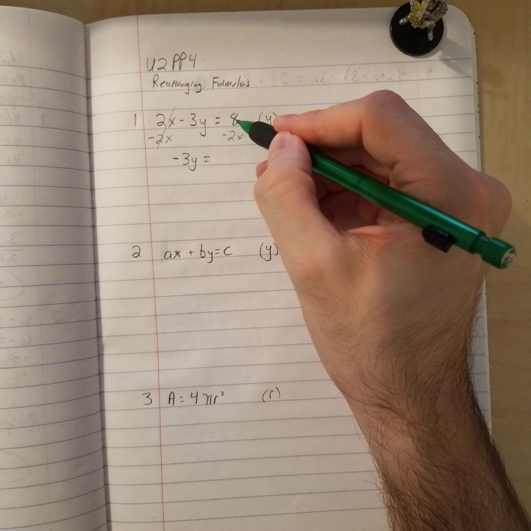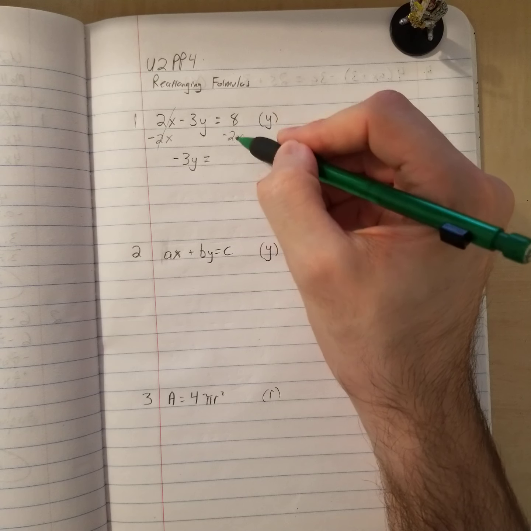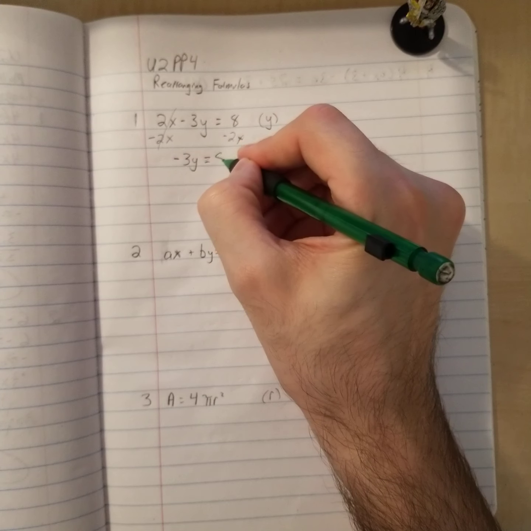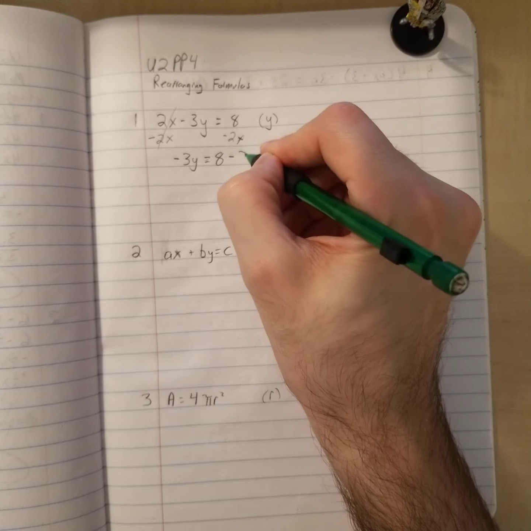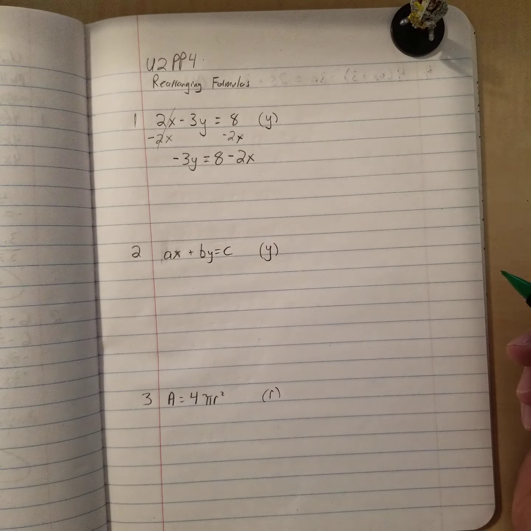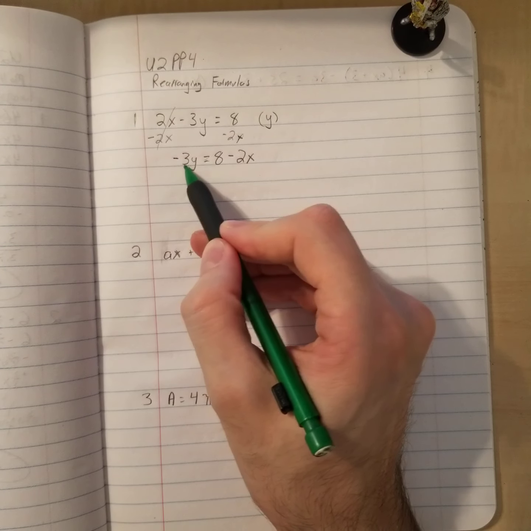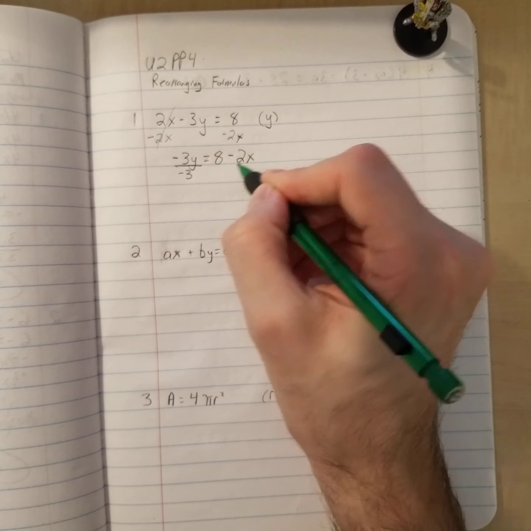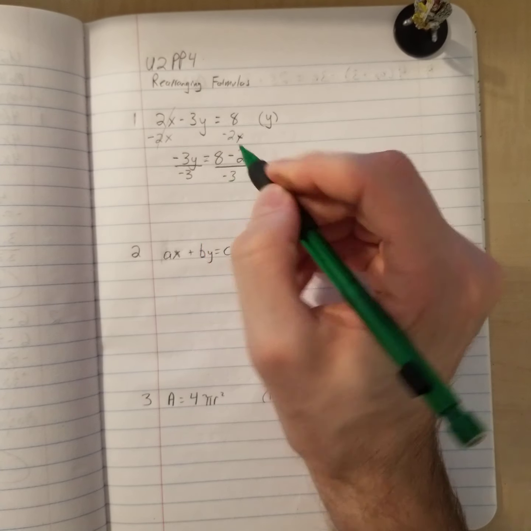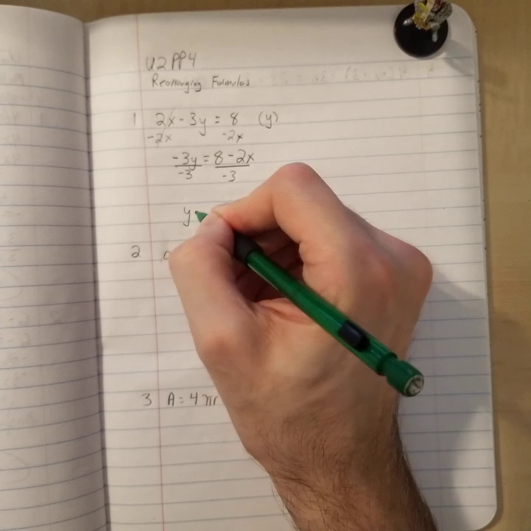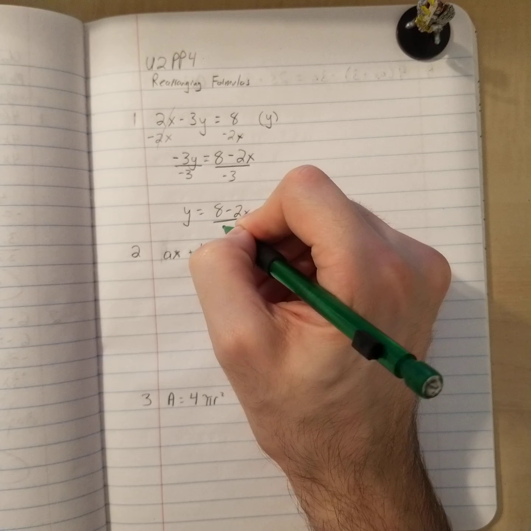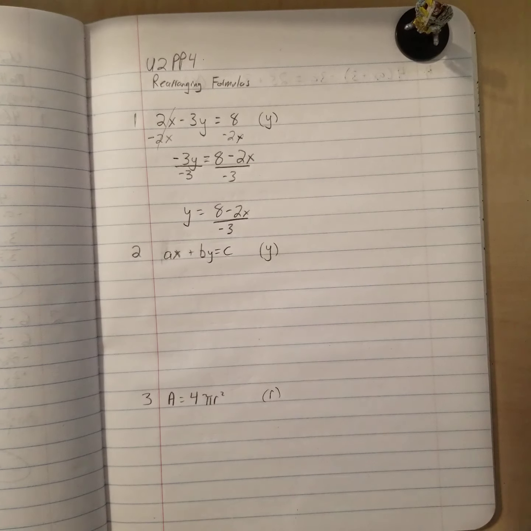Over here, I can't combine the 8 with the negative 2x because they're not like terms. This is an x term. This is not an x term. So I'll just represent it exactly as 8 minus 2x. Finally, to eliminate the negative 3, since it's being multiplied by the y, I can do the opposite and divide both sides by negative 3. And my final answer will be y is equal to 8 minus 2x, all being divided by negative 3.